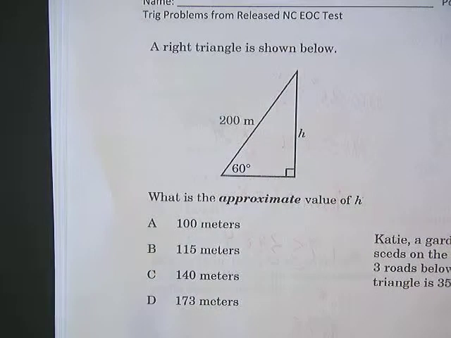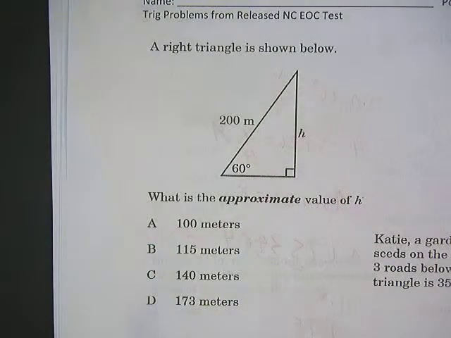Okay, now we're on page 12 of this 22-page review packet, so we're about halfway through. Not quite, because we skipped page 5.